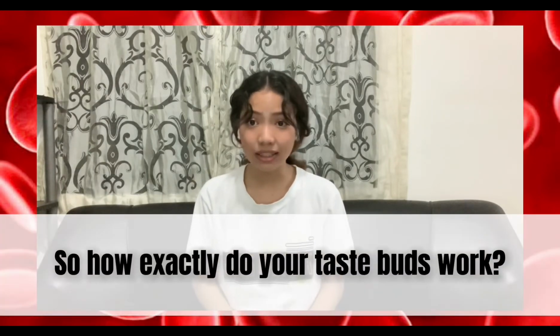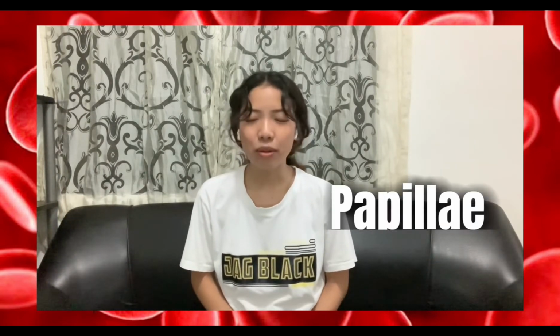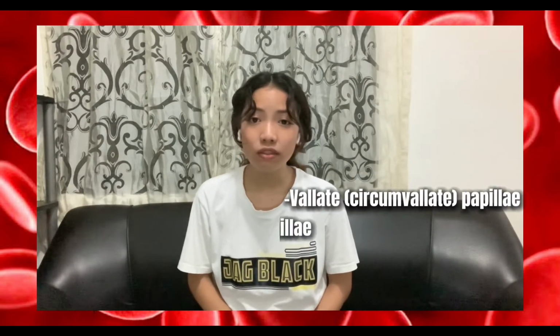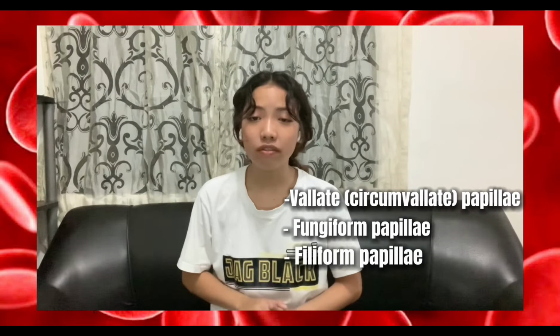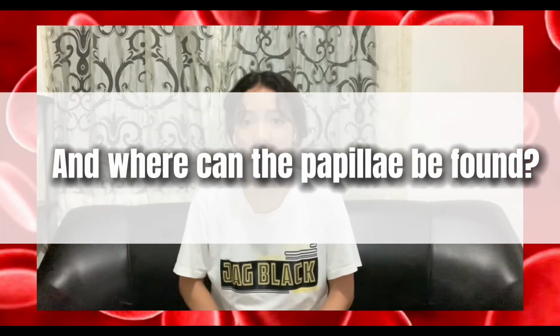If you're wondering where the taste buds can be found, they are found mostly on the tongue, the soft palate, the superior part of the pharynx, and the cheeks. So, how exactly do your taste buds work? See all those tiny bumps on your tongue? Those are called papillae, which contain taste buds. They are the vallate papillae, fungiform papillae, and filiform papillae. So, where can the papillae be found? Let's see a picture.